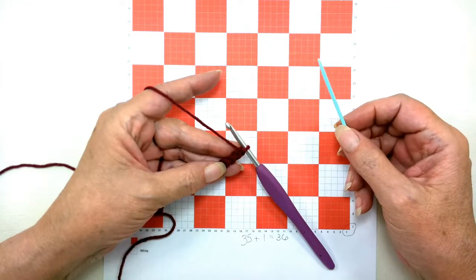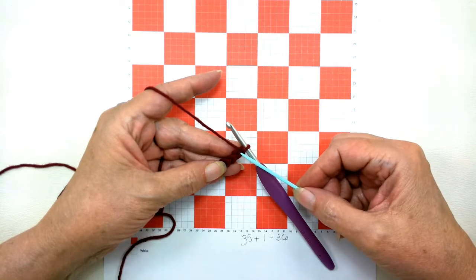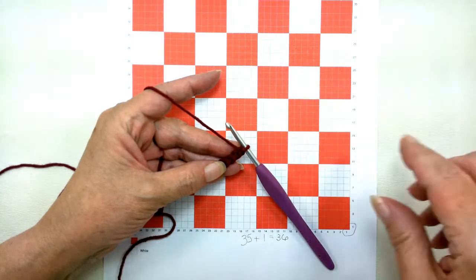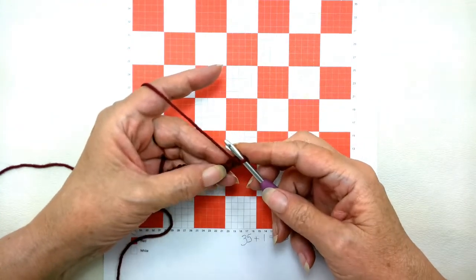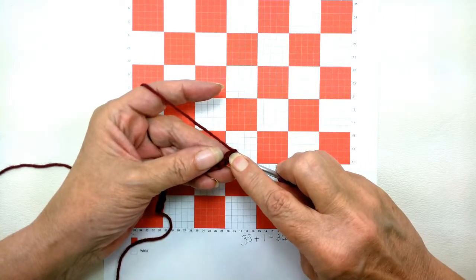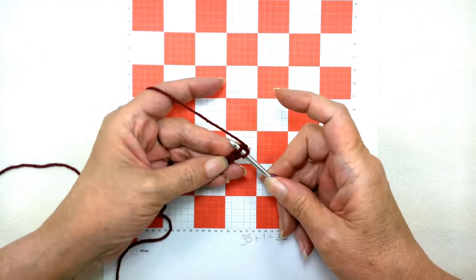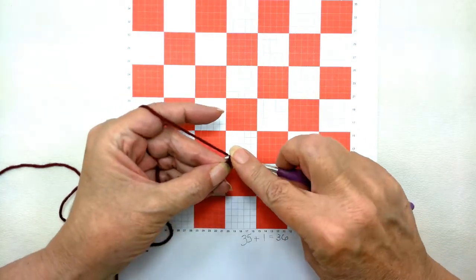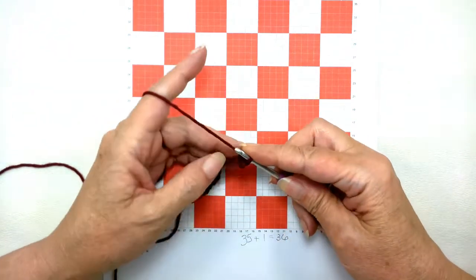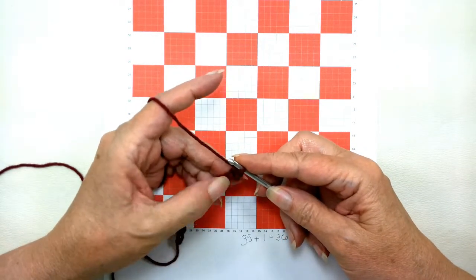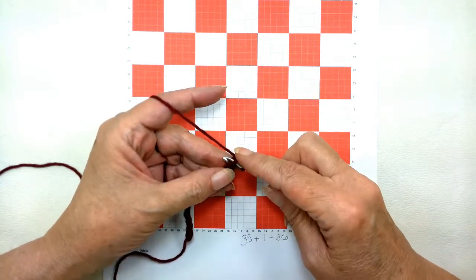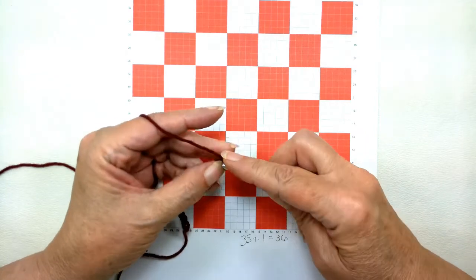In order to actually get started, you're going to skip this first one. Always skip the first loop, and you're going to start crocheting into this loop. So let me just show you, and then I'll take these apart because we're going to add color. What you would do is pick up this back loop right here, just like so, and then you would crochet normal. Most tapestry crochet is done in single crochet, which makes it very easy. You move to the next back loop, just like so, and you crochet into that just like normal.